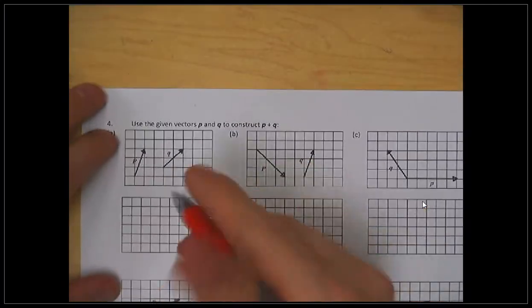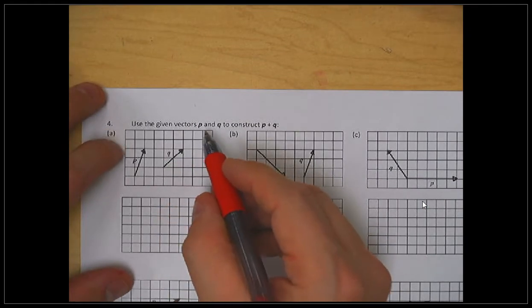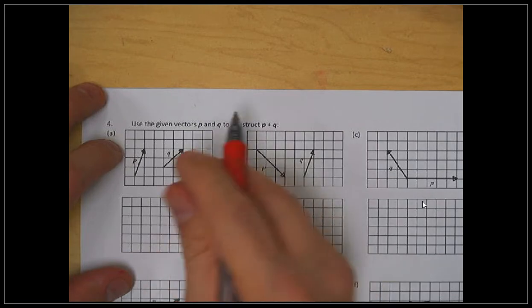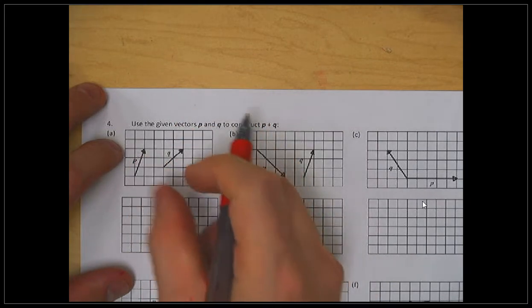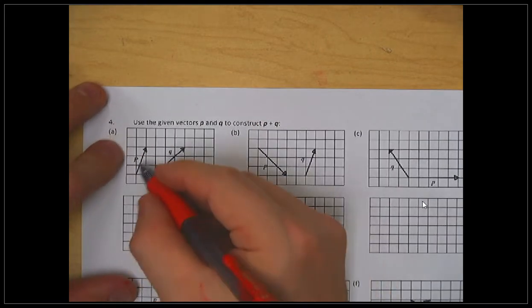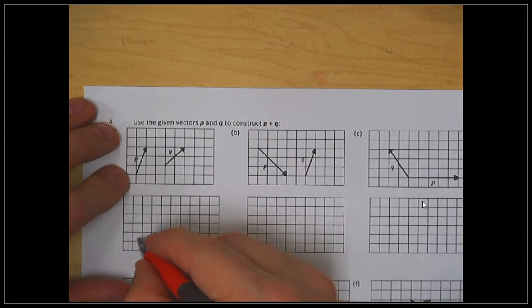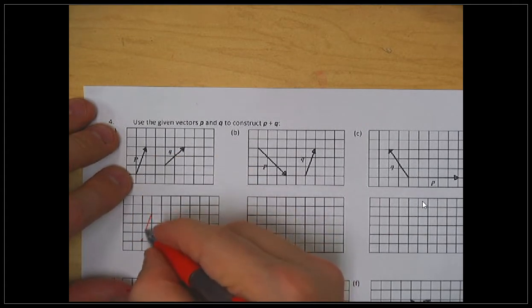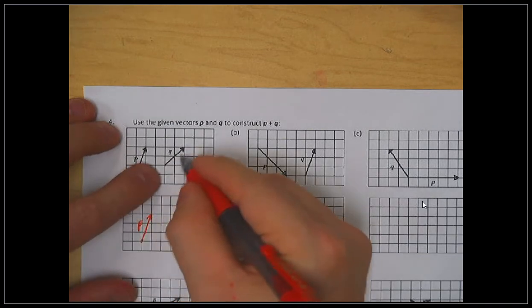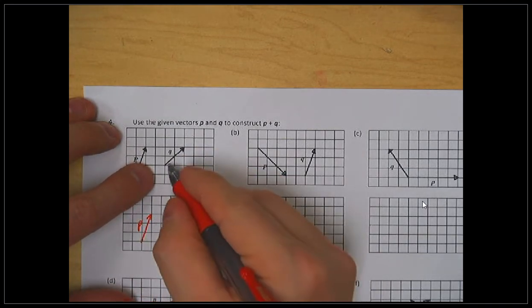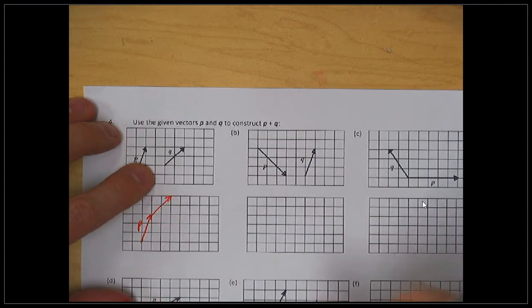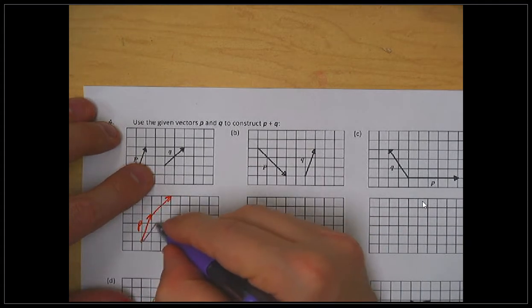All right, so let's look at another problem. It says use the given vectors P and Q to construct P plus Q. So all we're going to do is move the vectors so they line up from head to tail. We have our first vector, vector P, which goes 1 over and 3 up. This is P. We're going to line it up with our other vector, which is 2 to the right and 2 up. The resultant vector is going to be this vector right here.